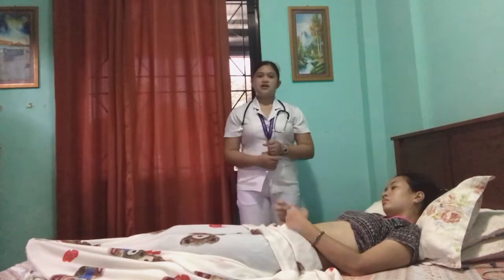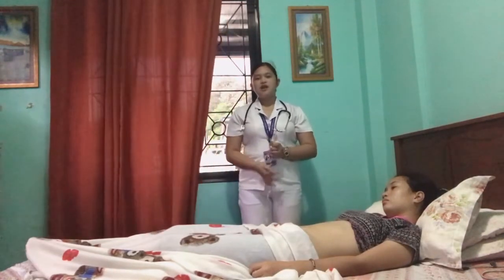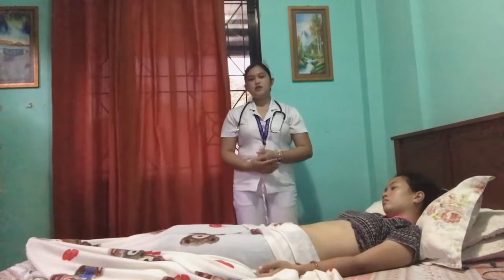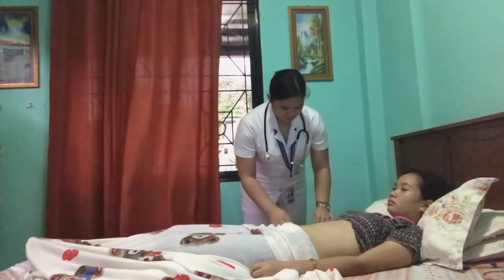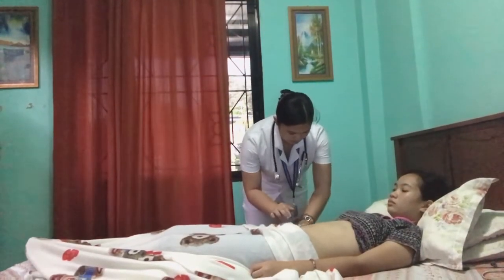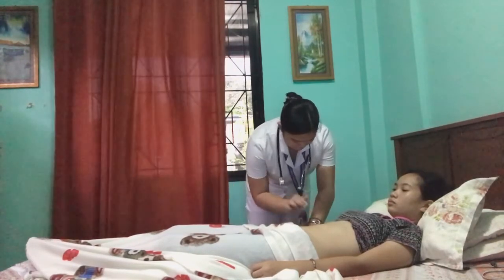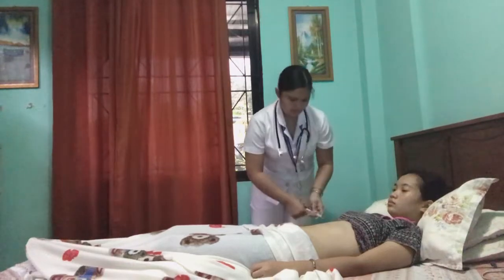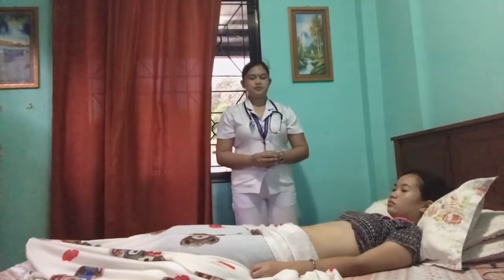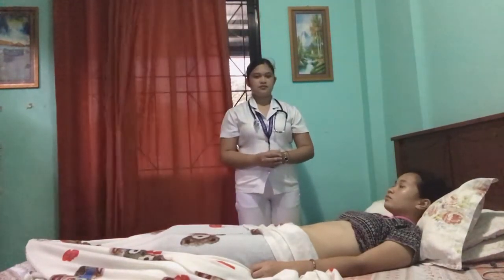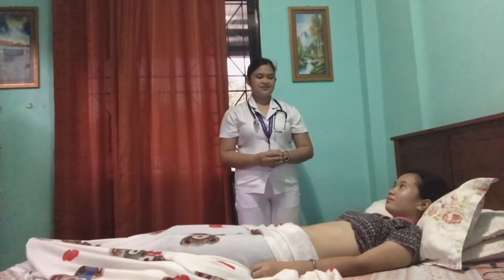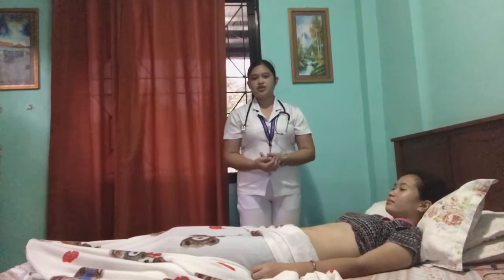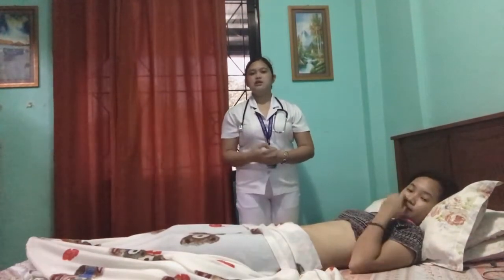So now to assess the descent of the liver, ask the patient to take a deep breath and hold it while percussing the right lower quadrant towards the liver, and note the change from tympani to dullness, and mark this point. Measure the distance between the lower border and the right costal margin along the mid-clavicular line.